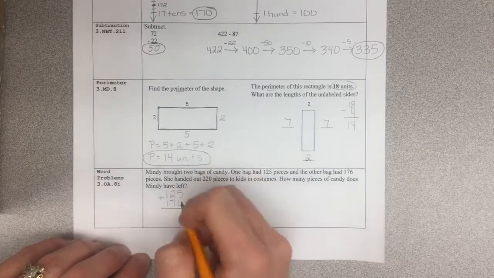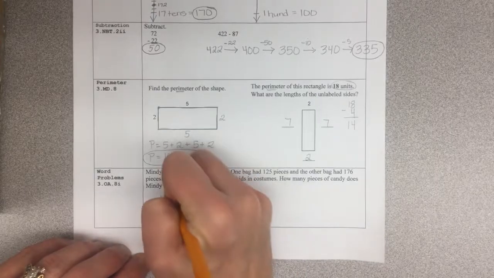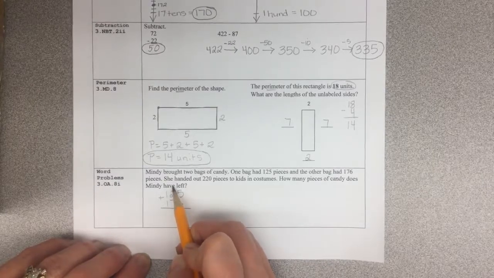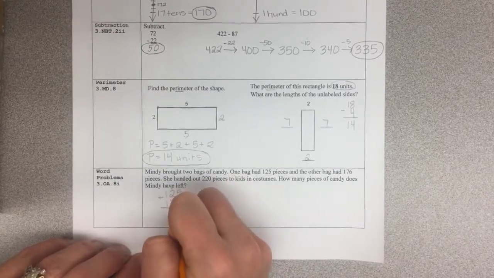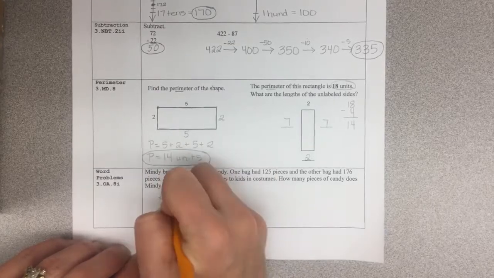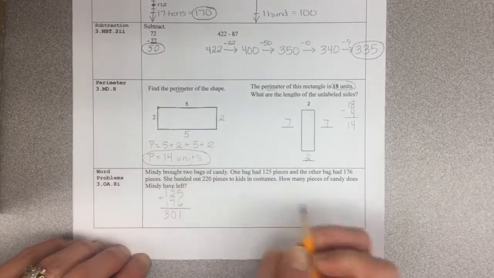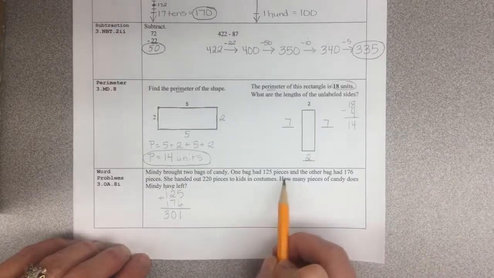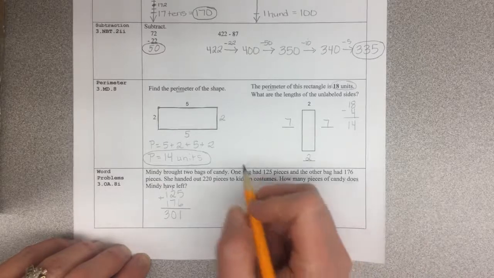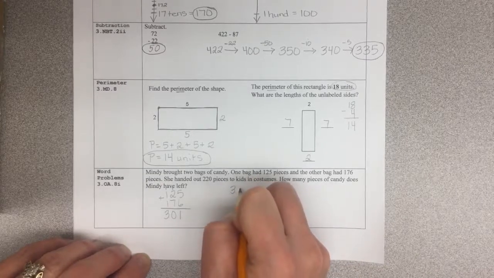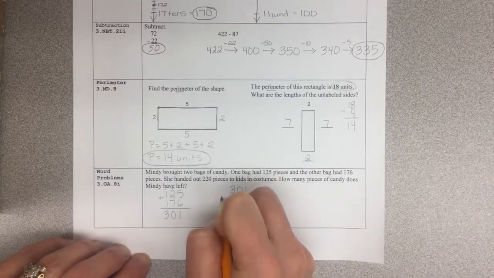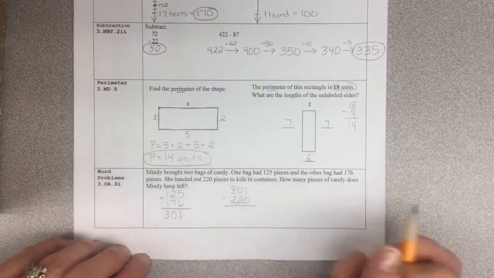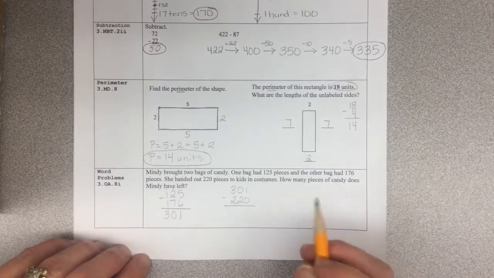I know 5 plus 6 is 11. That's 1 one and 1 ten. 7 plus 2 is 9, plus 1 is 10. 1 plus 1 plus 1 is 3. 301 pieces of candy is what she started with. Now it tells us that she handed out 220 pieces to kids in costumes. So 301, I'm going to take away 220 pieces to figure out how much she had left.